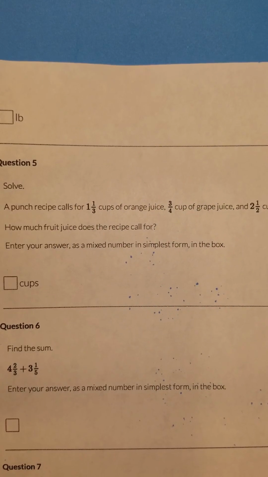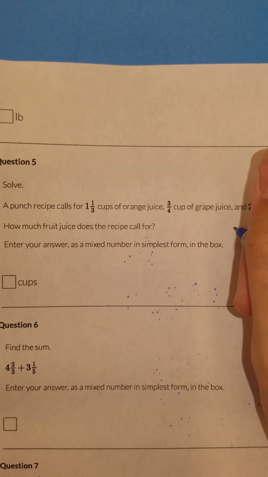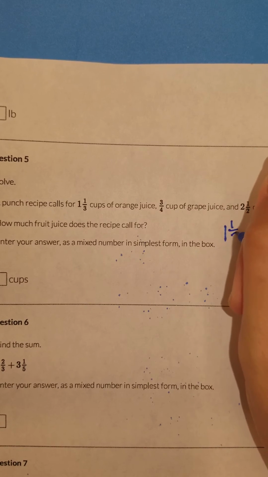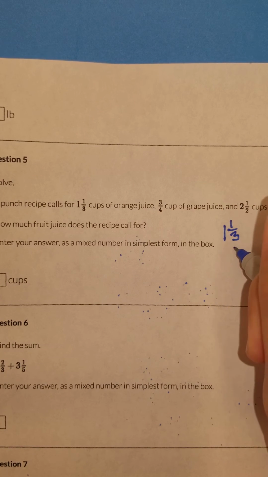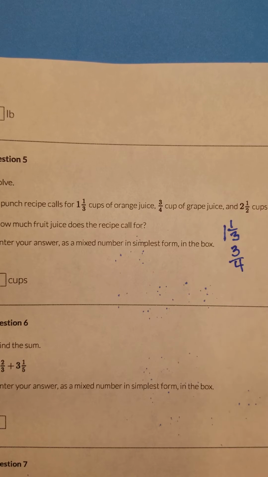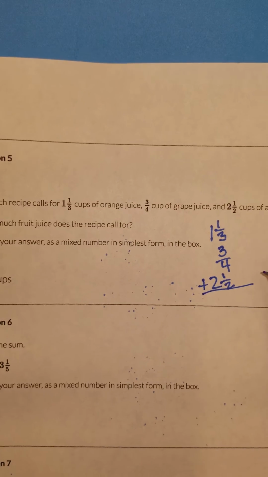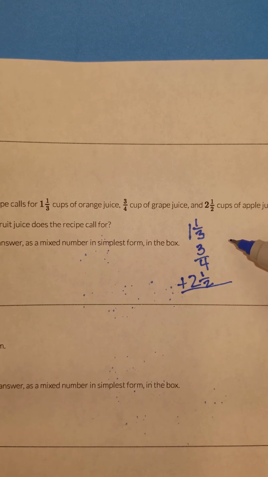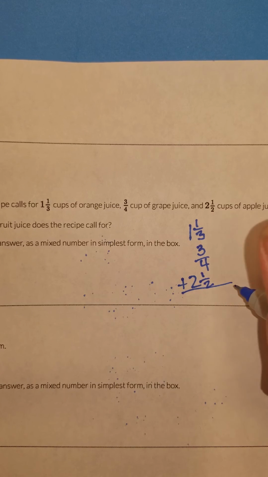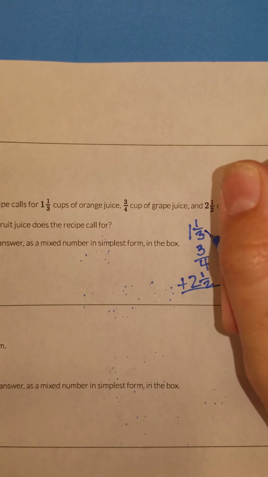Our next question says a punch recipe calls for 1 1/3 cups of orange juice, 3/4 of a cup of grape juice, and 2 1/2 cups of apple juice. How much fruit juice does this recipe call for? So the first thing I have to do is find a number that 3, 4, and 2 can all divide into evenly, and that number is 12.